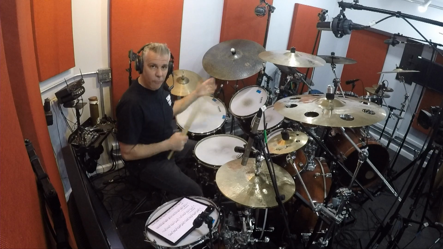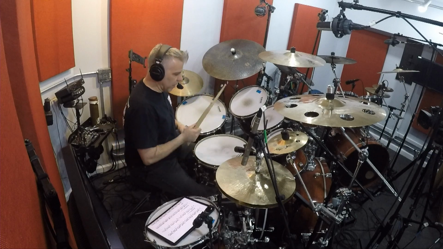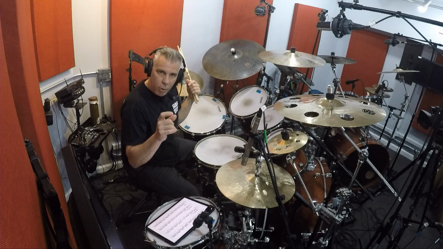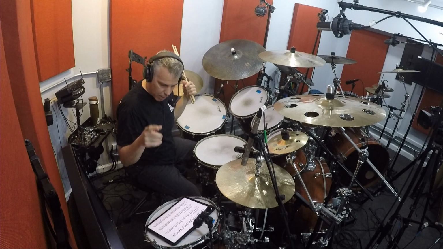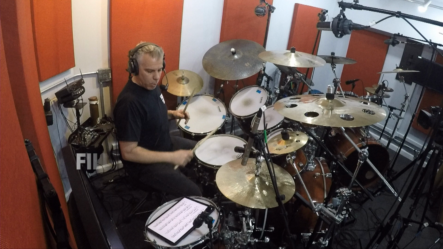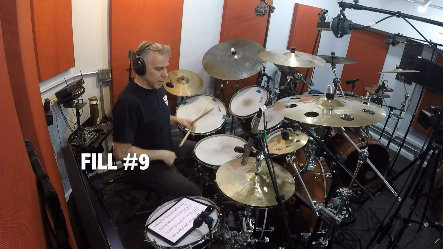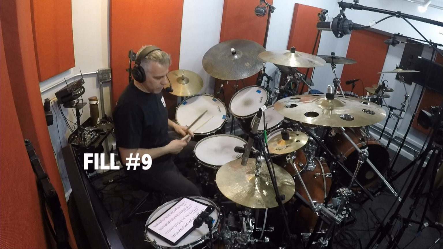Right? That back and forth just has its own little thing. I love that. This fill is kind of for you metalheads and hard rock guys. So basically what we're going to do is play two 32nd notes on the third partial, but with the feet. So it looks like this.